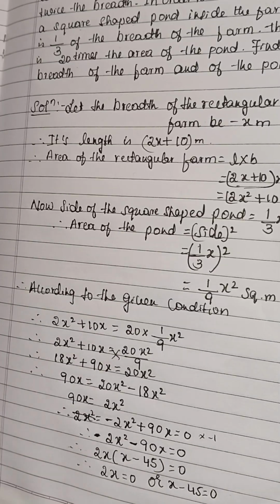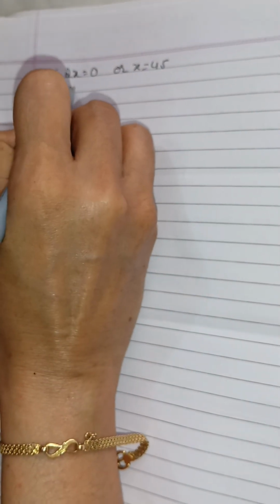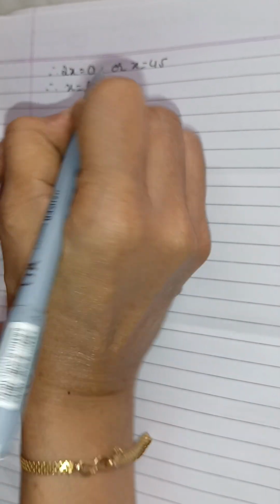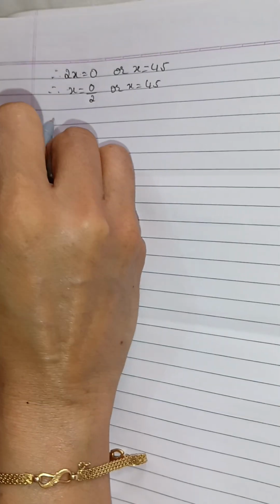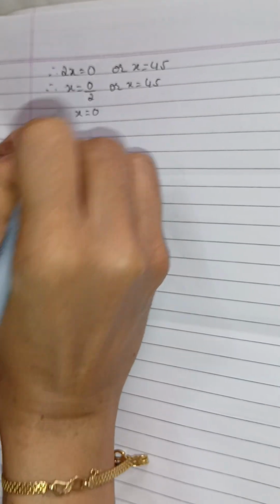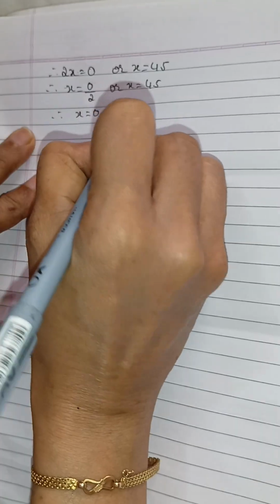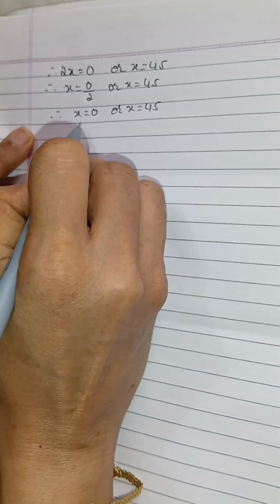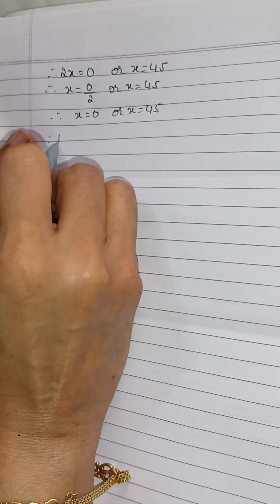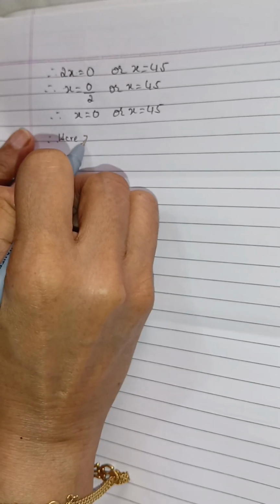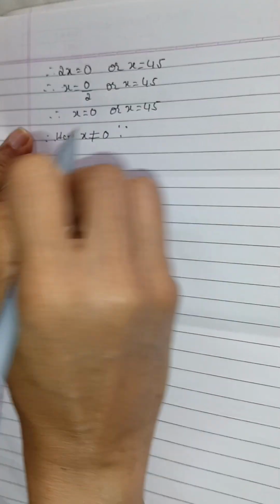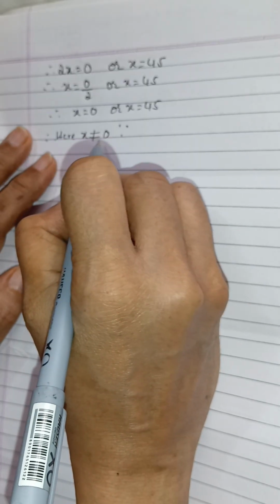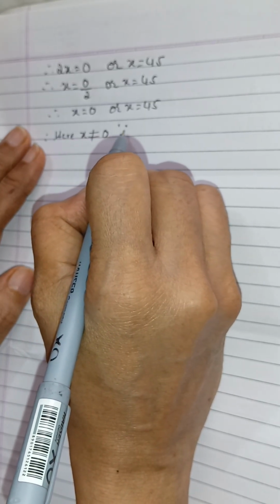I'll take another paper. Therefore x is 0 by 2 or x is 45. Therefore x is 0 or x equal to 45. Here x is not equal to 0, because what is x here? x is the breadth of the rectangular shape farm, no?